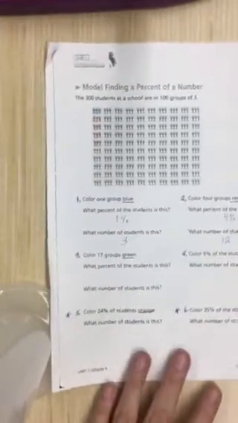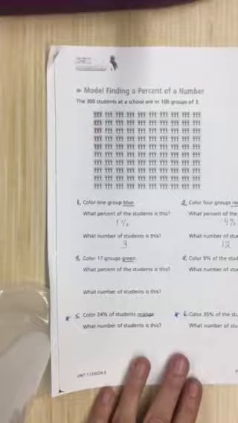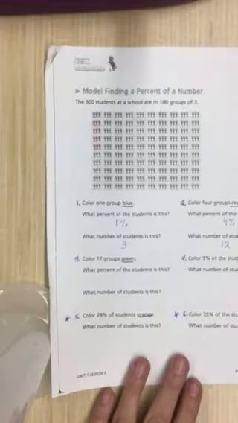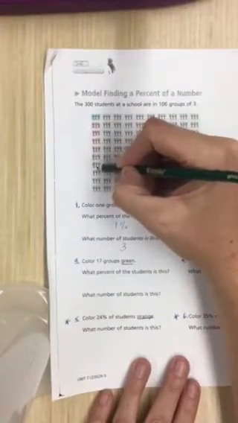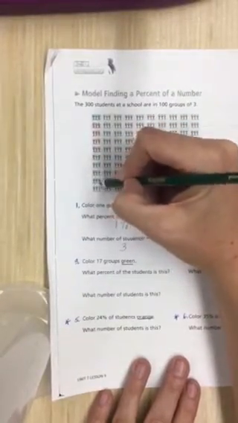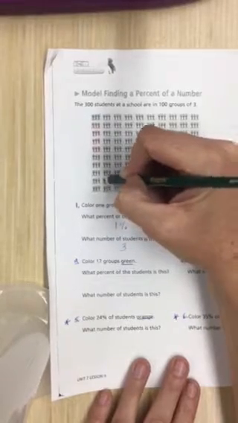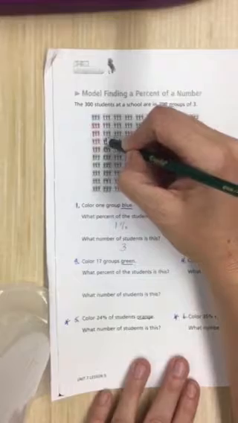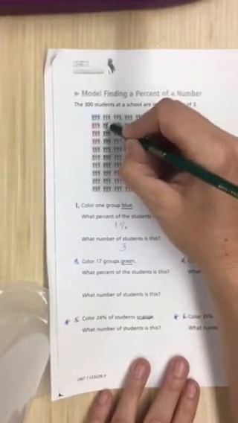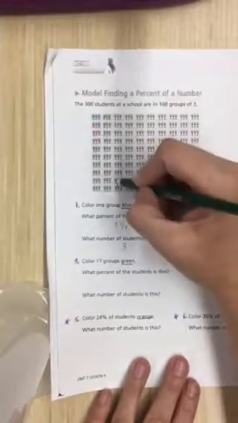Moving on to number 3, it says color 17 groups green. 1, 2, 3, 4, 5, 6, 7, 8, 9, 10, 11, 12, 13, 14, 15, 16, and 17.